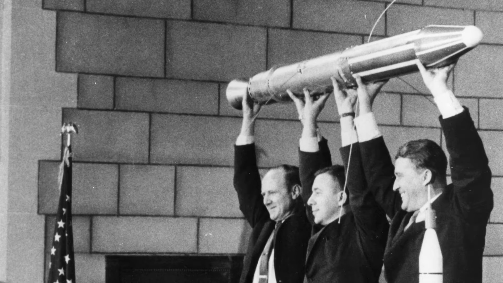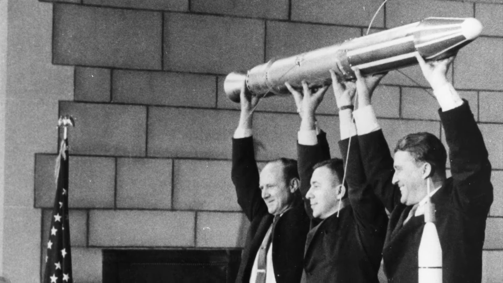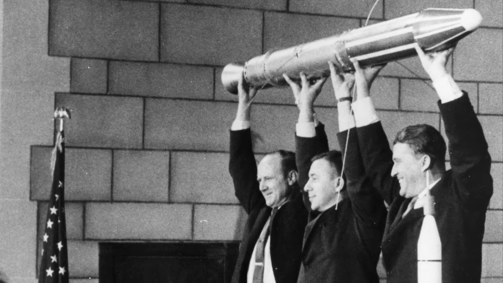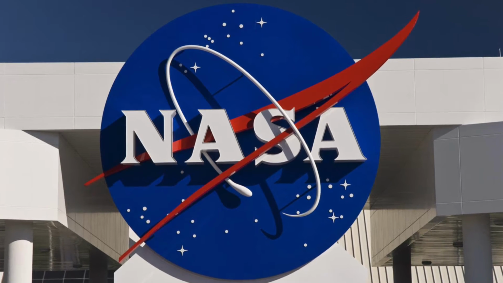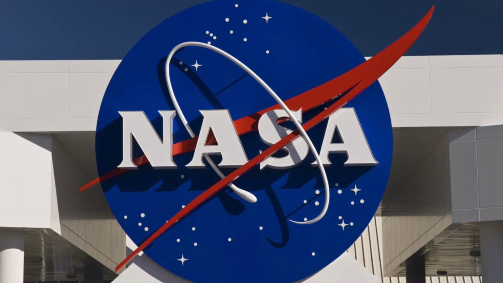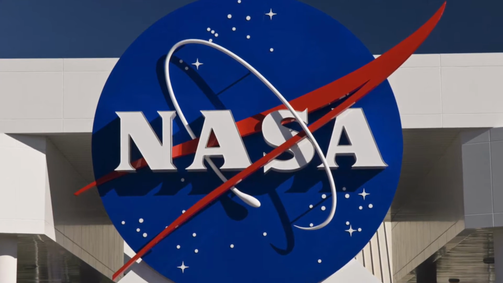In 1958, the U.S. launched its own satellite, Explorer 1. Look at it. It's not very big, is it? But it was an achievement nonetheless. And President Dwight Eisenhower created NASA, a federal agency dedicated to space exploration.